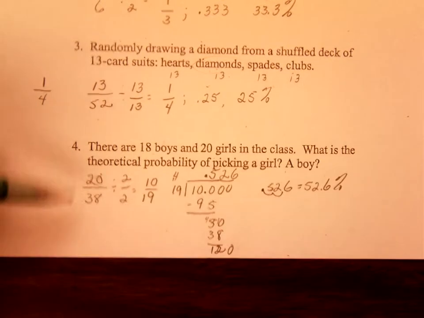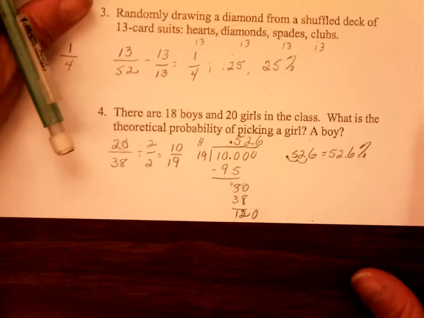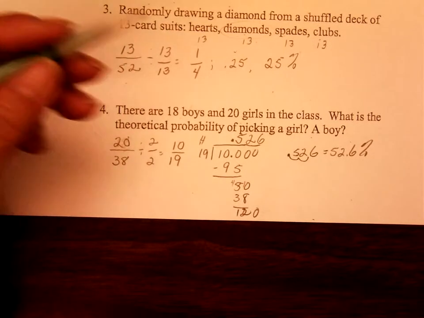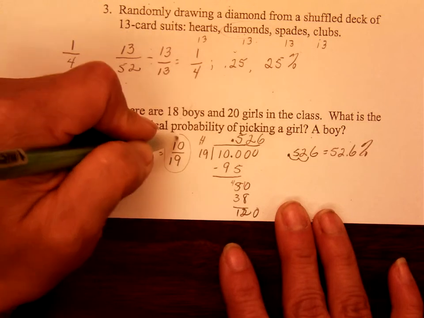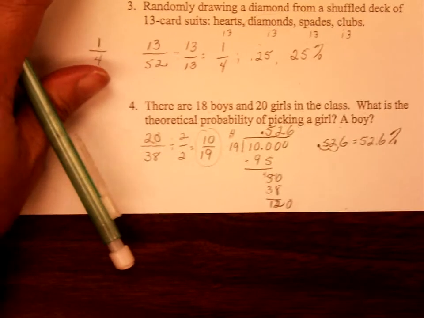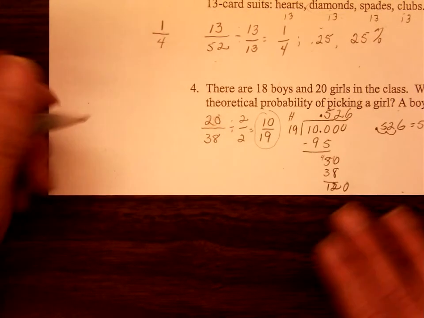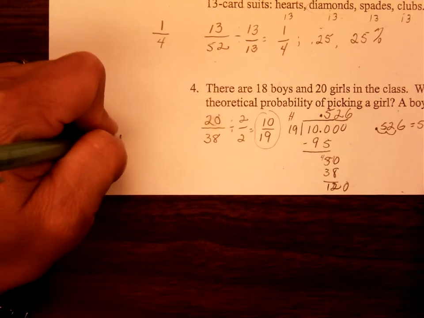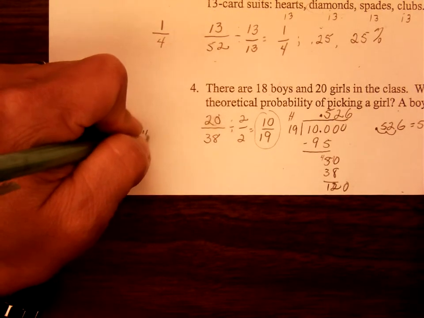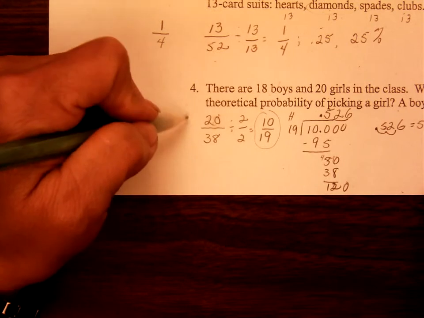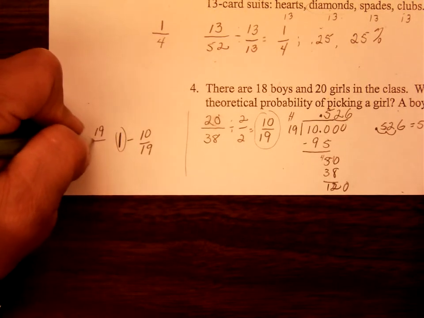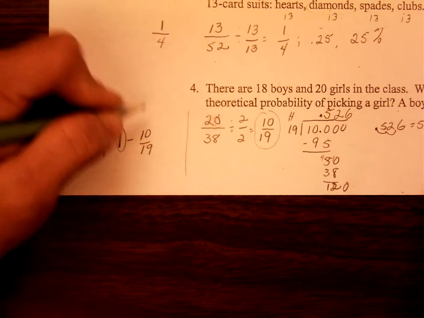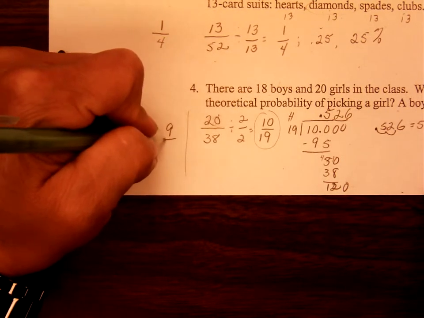Now this is for picking a girl. To pick a boy, remember, it's just like your complement. So you're going to take your fraction. You've got to remember, what are you subtracting from? Remember, probability, you're always subtracting from 1, minus 10 over 19. So then this 1 turns into 19 over 19. So 19 minus 10 is equal to 9 over 19.